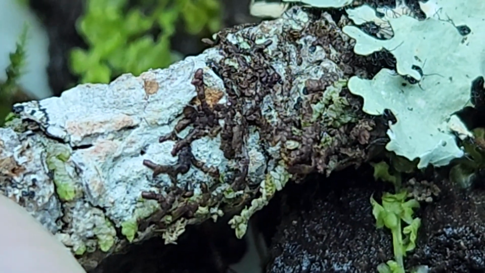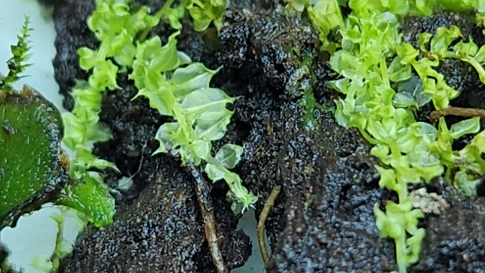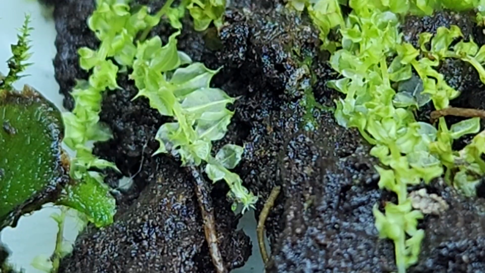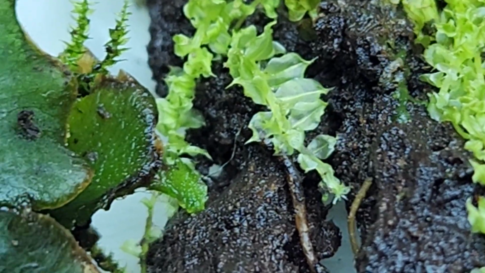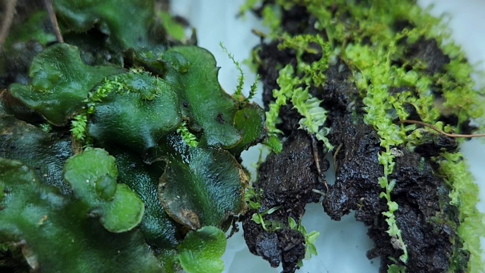So I want to say Frullania, but I'm probably not sure. I don't have a good scope at the moment. So an amazing group of organisms that even goes less noticed than lichens, which is something to say. So anyway, there you go. So leafy liverworts versus thallous liverworts, and like that.